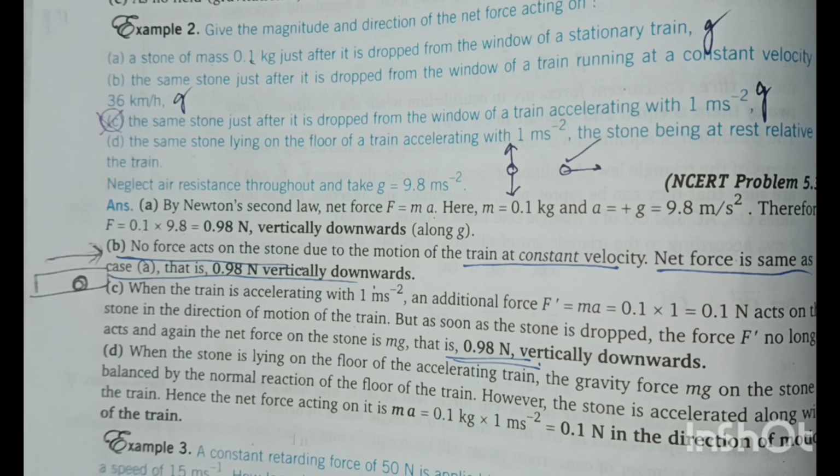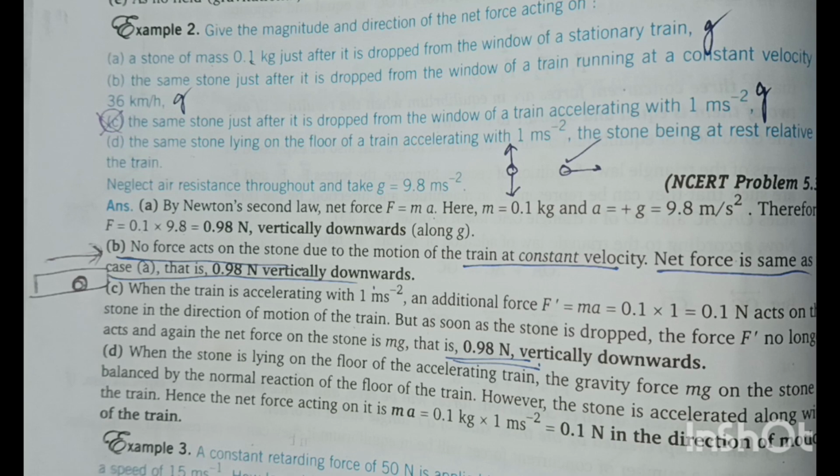So that force is 0.1 Newton, and that force will be in the direction of motion of the train. But as soon as the stone is dropped, that F dash, 0.1 Newton, which was because of the accelerating train, will not be acting. So the only force is 0.98 Newton because of acceleration due to gravity, acting vertically downwards. So this is the answer for that.